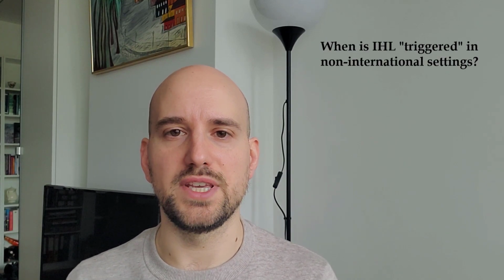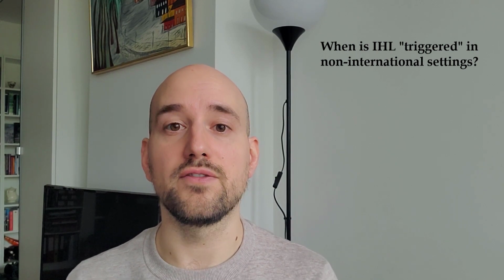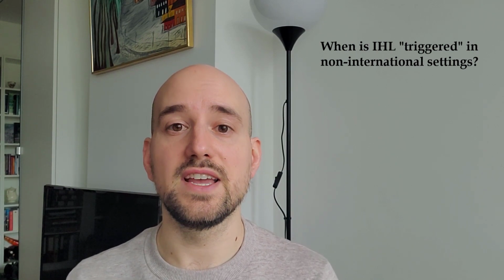Now, while the substantive provisions of additional protocol number 2, while somewhat distinct, are still mostly comparable to the kinds of clauses that we find in the treaties pertaining to international armed conflict, the much bigger bone of contention with regard to NIACs concerns specifically when these provisions come to be applied. When is the law of non-international armed conflict, so to say, triggered?